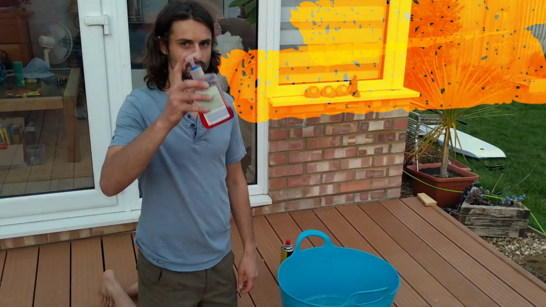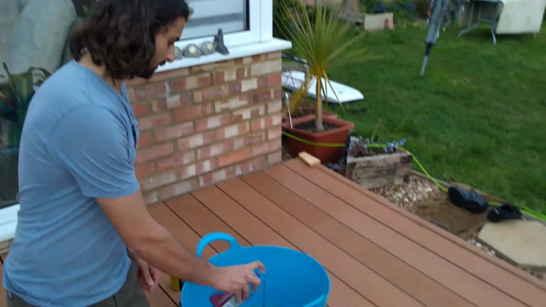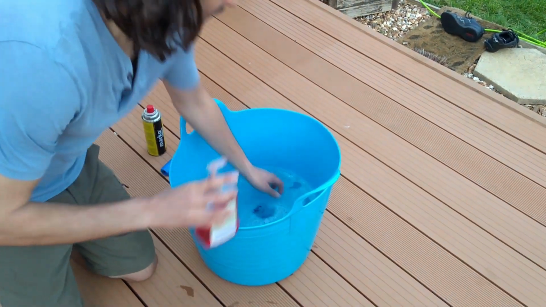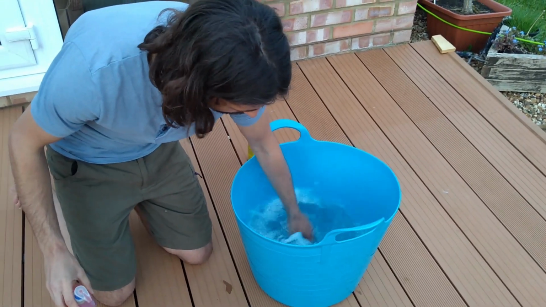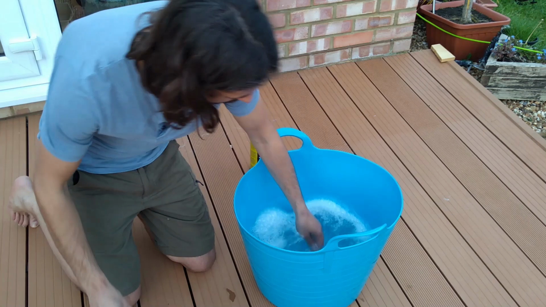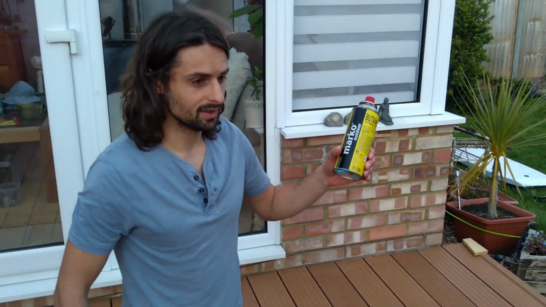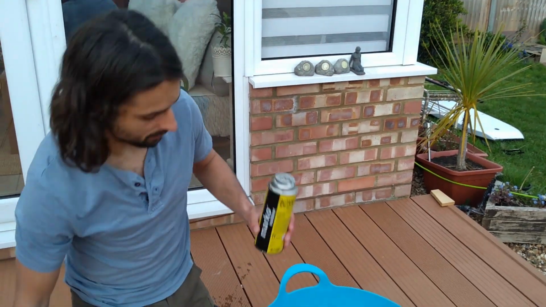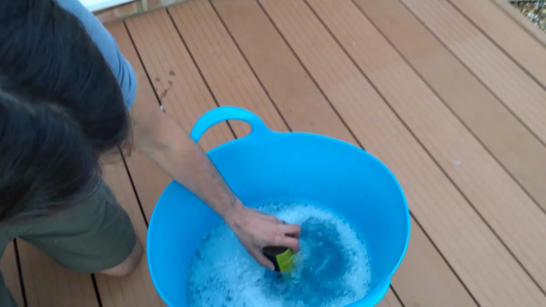To do this, you need some washing up liquid, some water, and a container that you can use. Put the washing up liquid into your container, give it a good stir, good mix. With plenty of bubbles, and then you're going to be injecting some butane. So you might have a gas stove at home. You're going to be injecting some butane into those bubbles.